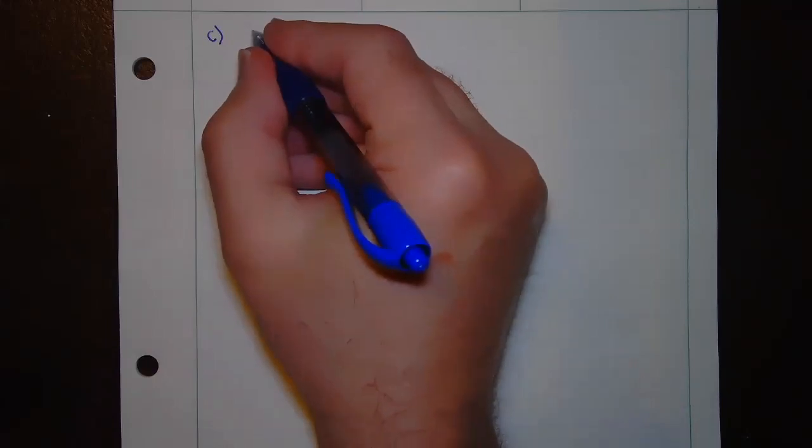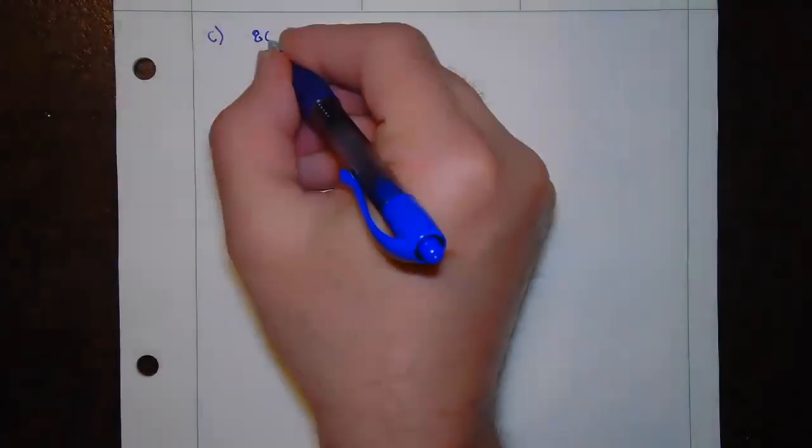Okay, so for part C, we know at the end of 300 seconds that there are 80 people in line. And from 300 seconds on, no one's entering the line.